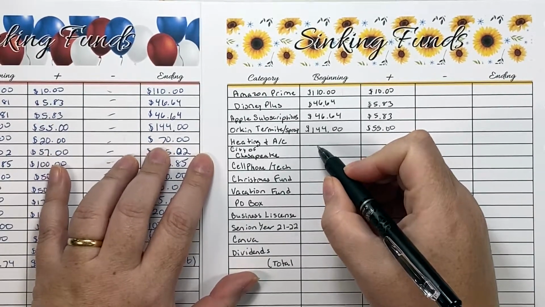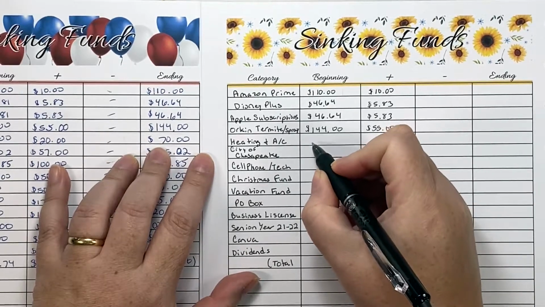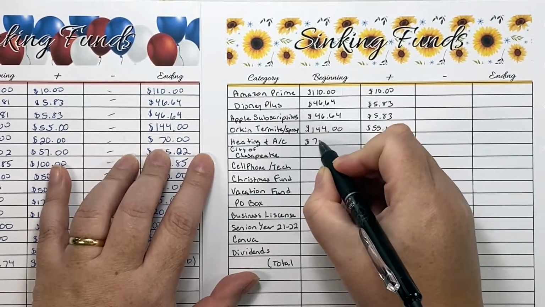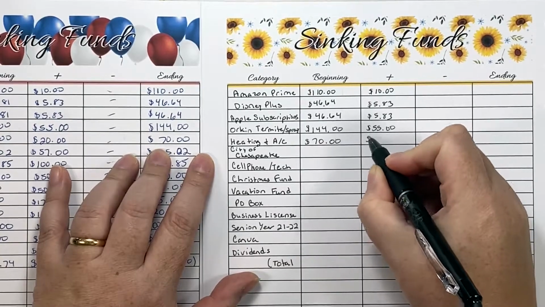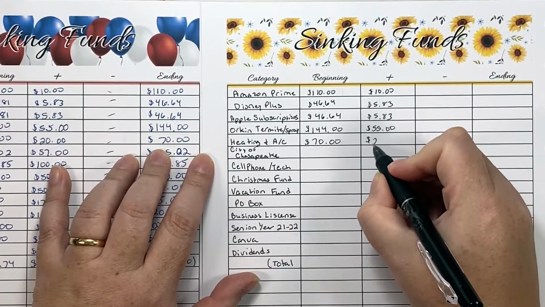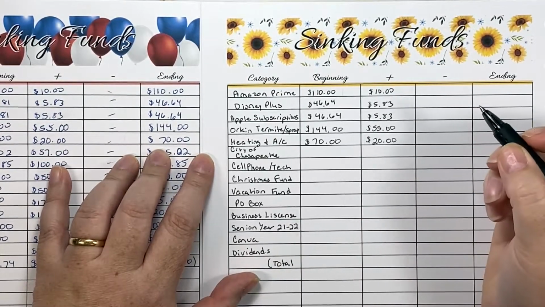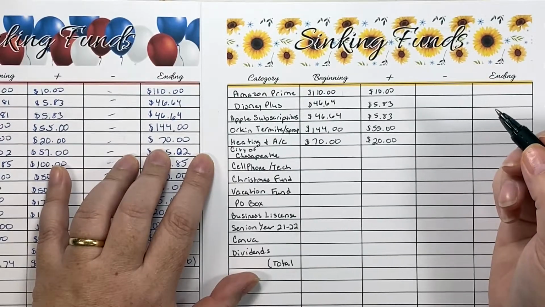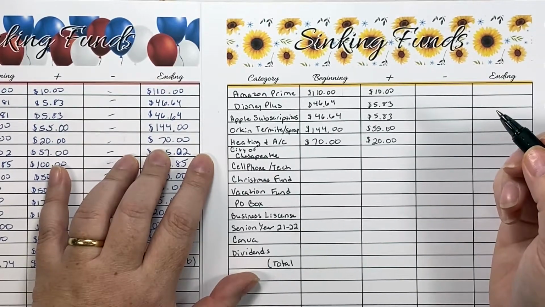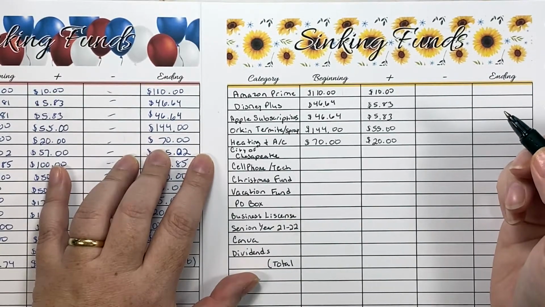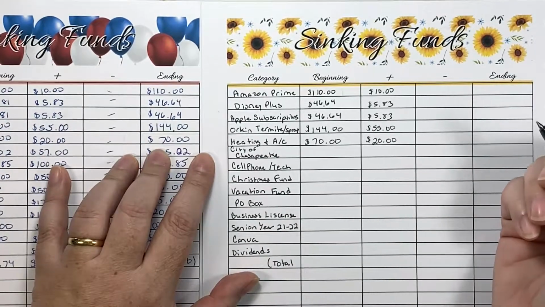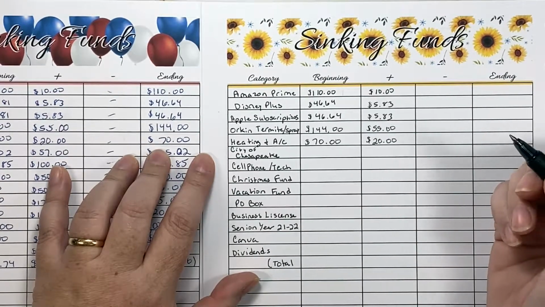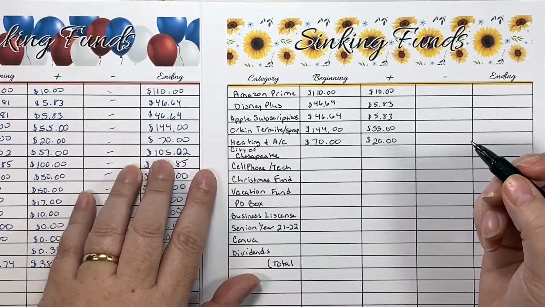Heating and AC, I put away $20 a month, and I'm at $70. Now this contract is an annual contract as well, and it's for our heating and AC company that we use if either one were broke. This is the company we would call. They maintenance it every spring and fall for the heat or the AC, depending on the season, and let us know if there's any problems or trouble. So we just make sure they come out and maintenance it.